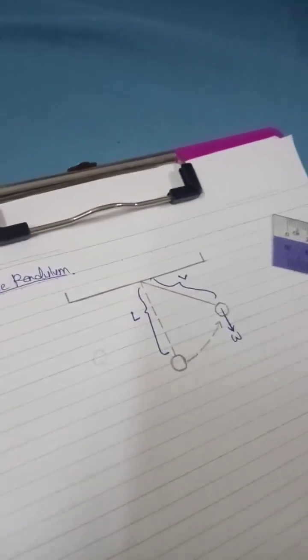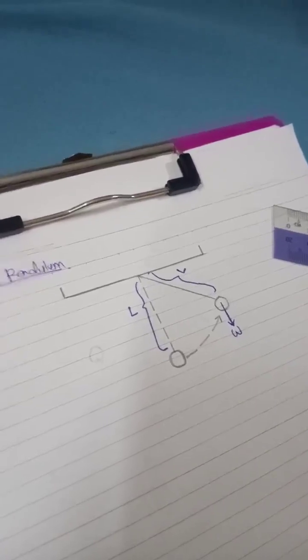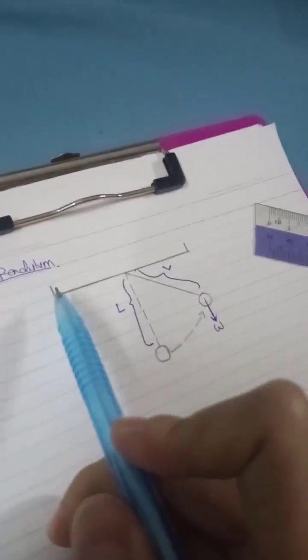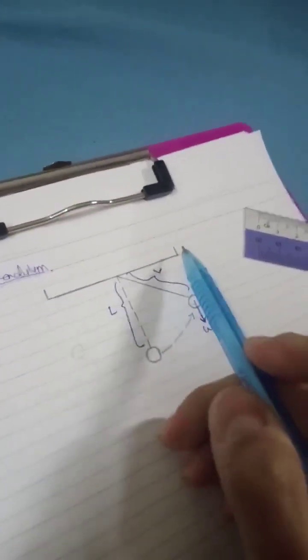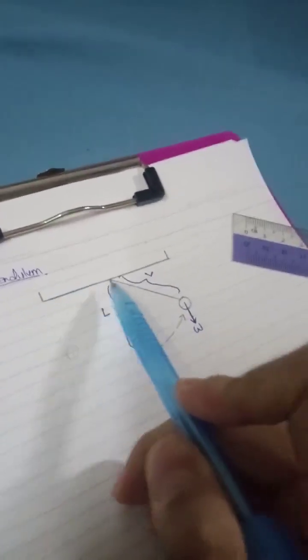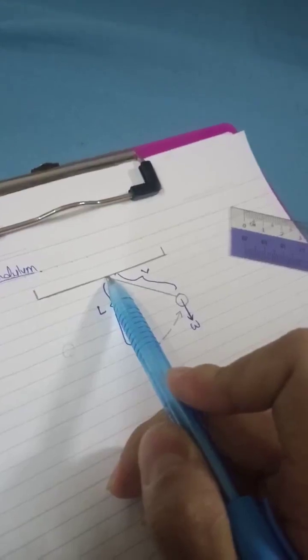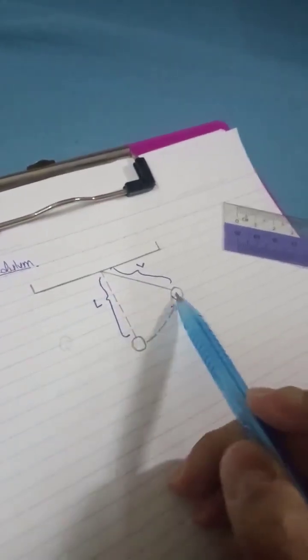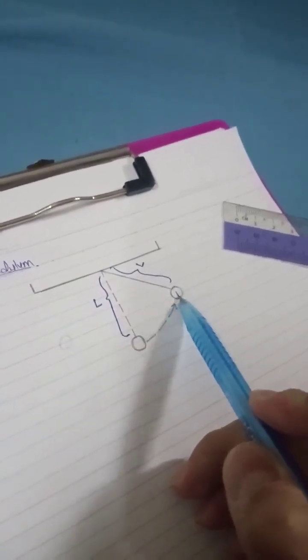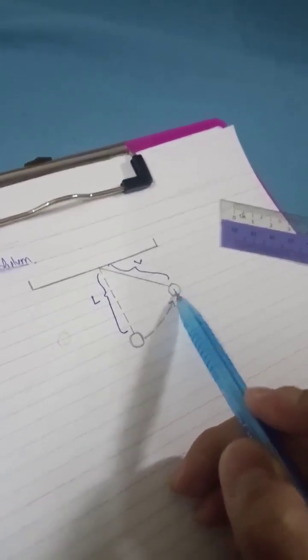Okay, pendulum di sini dia berikan kita satu gambaran di mana katakanlah ini adalah satu siling. Di siling tersebut telah diikat dengan tali di sini, dan tali tersebut bersambung dengan bandul, ataupun kita panggil dia pendulum lah. Ini pendulum.